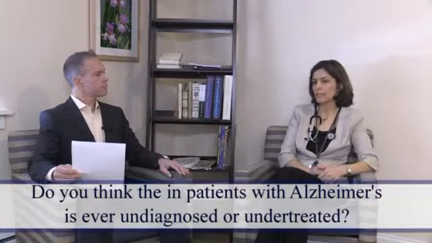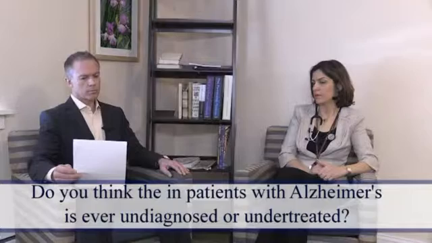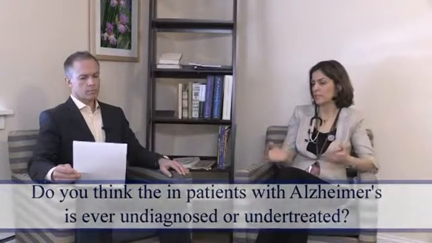Great. Do you think the pain in patients with Alzheimer's is underdiagnosed or undertreated? As I mentioned, that's one of the big barriers in terms of diagnosing pain in this population, because they cannot really verbalize if they are in pain, and if so, how much pain they have.